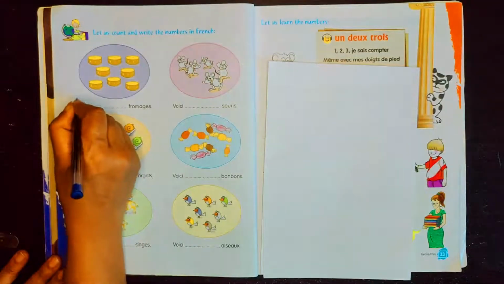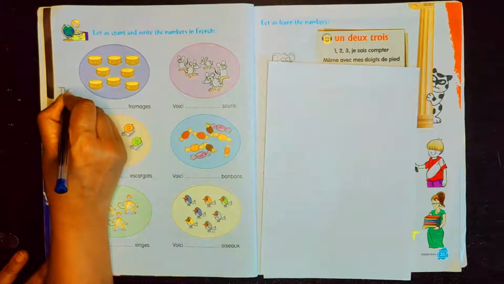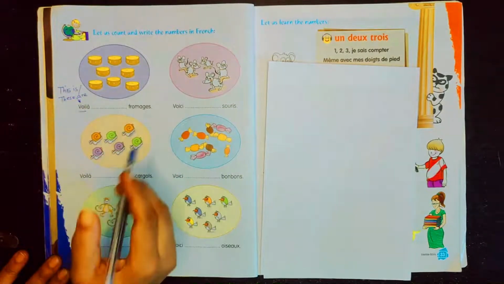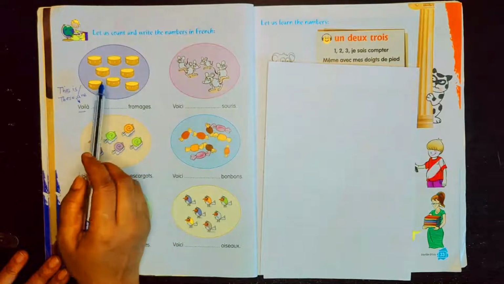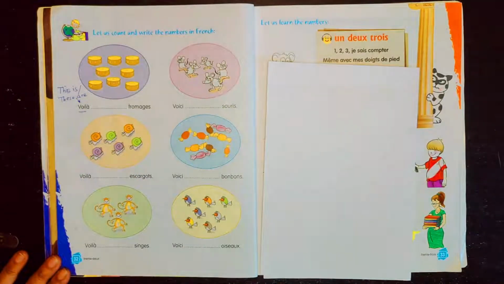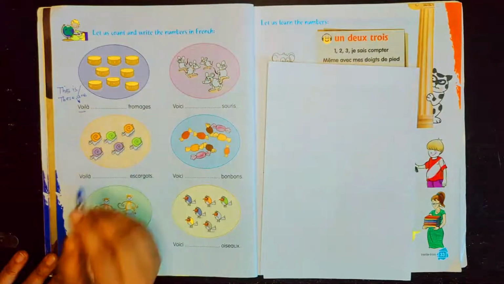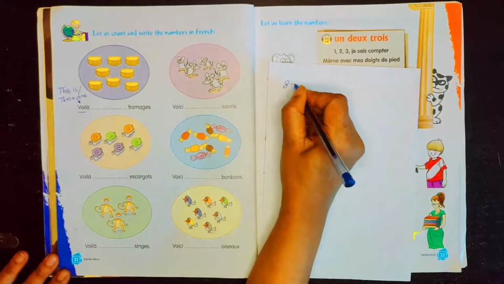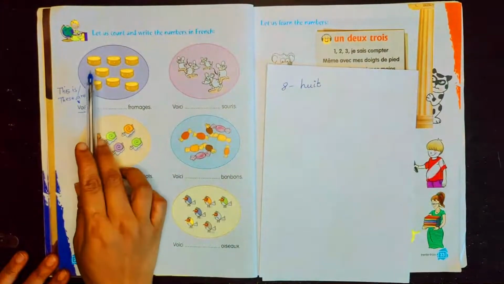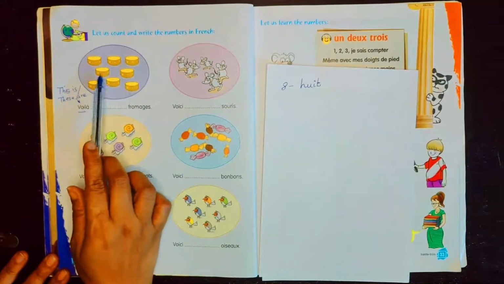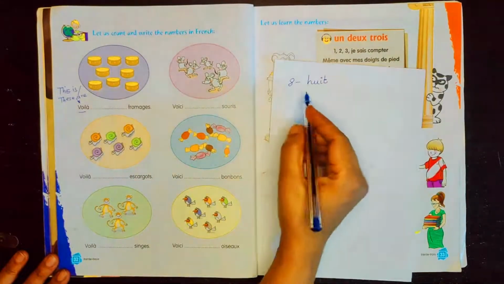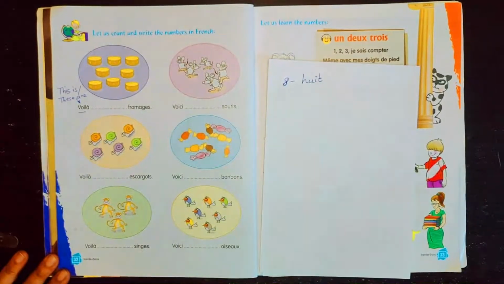So what is voilà called? Voilà means this is or these are. Now there are many cheeses, so we will say these are. How many cheeses? 1, 2, 3, 4, 5, 6, 7, 8. There are 8 cheeses. So what do we say for 8? For 8 we say huit, H-U-I-T. How many cheeses? 8 cheeses, right? So there are 8 cheeses.